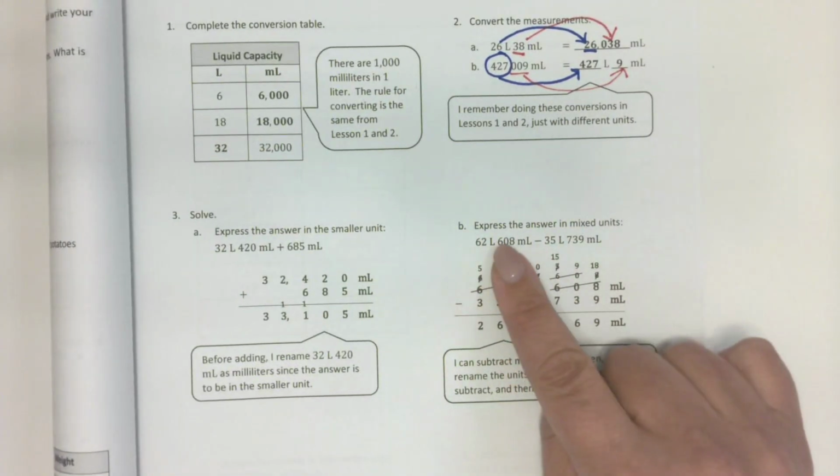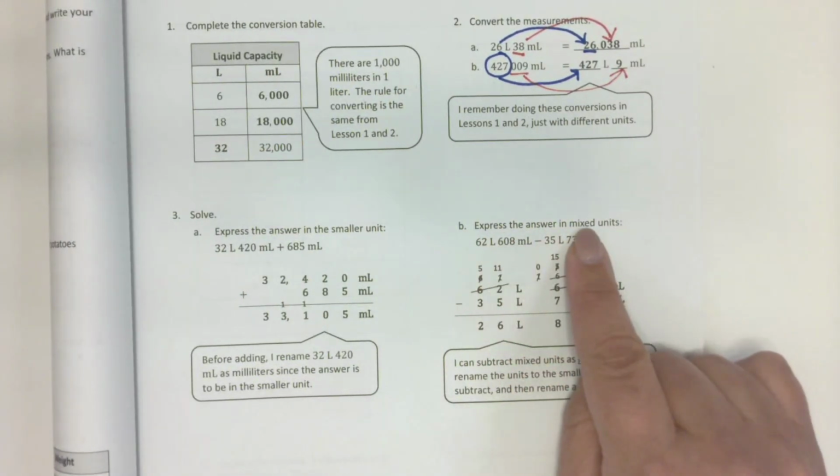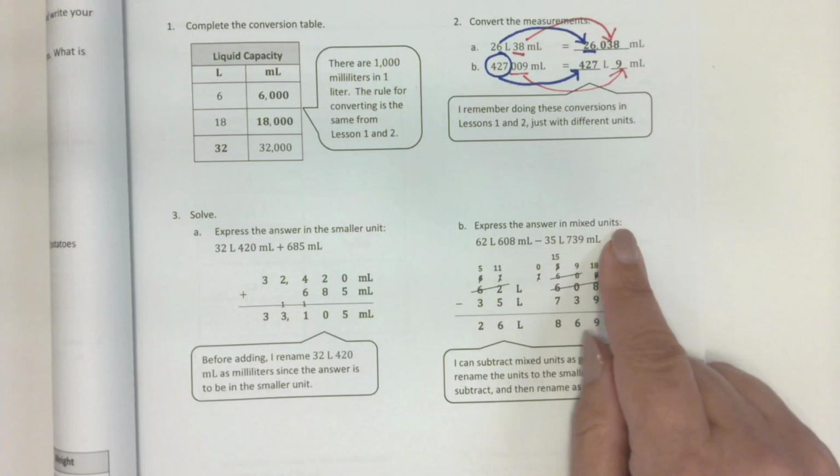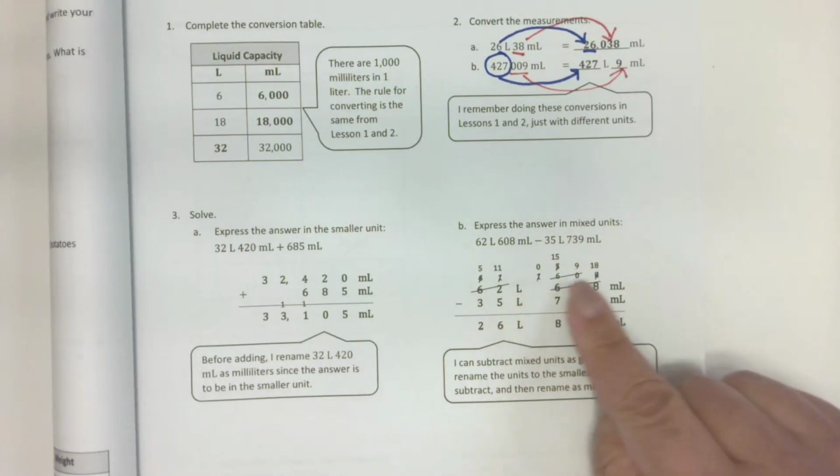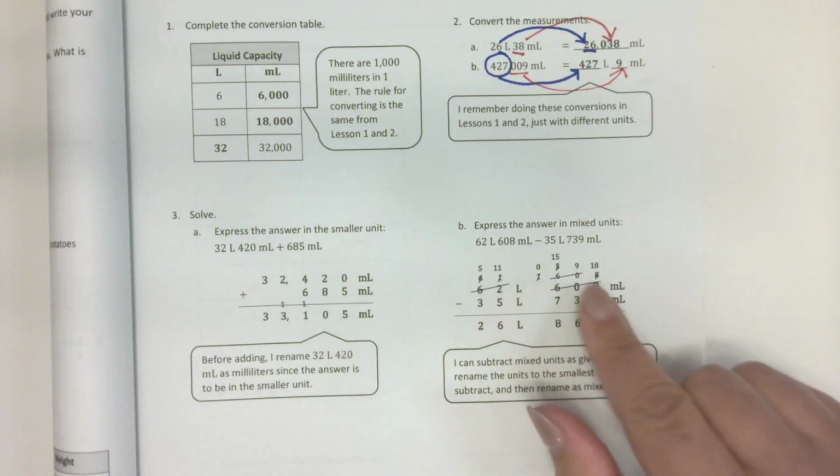Let's look at B. This one says to express the answer in mixed units. That means to have liters and milliliters in the answer. So they kept the liters and the milliliters in separate columns.